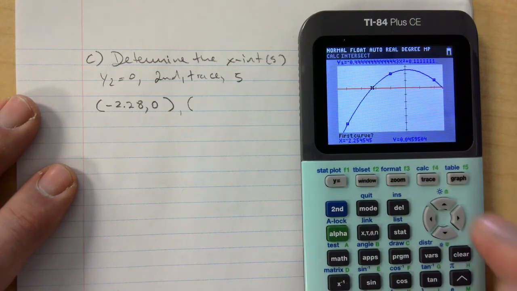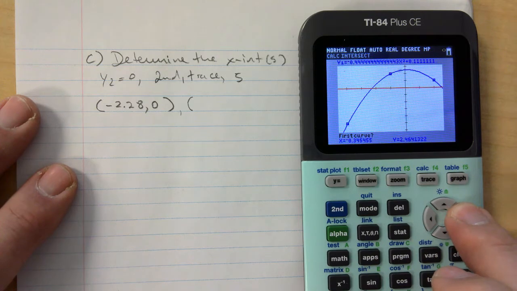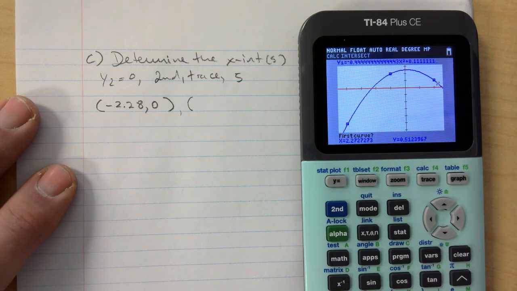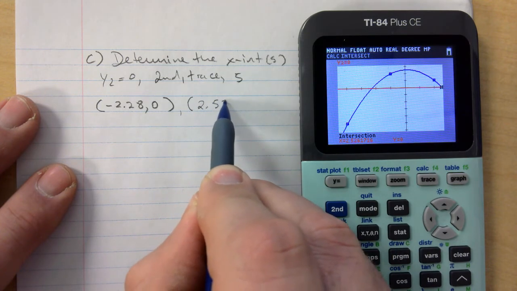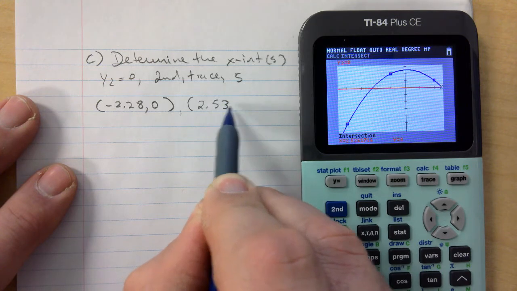Second trace 5. This is kind of pushing it, but I think I can still see the x-intercept on the other side. So I'm going to travel over to it and just hit enter, enter, enter, enter. And that is 2.57. No, 2.530.